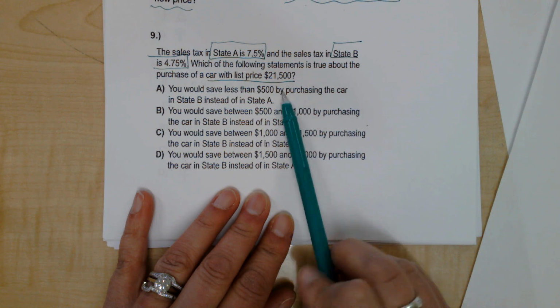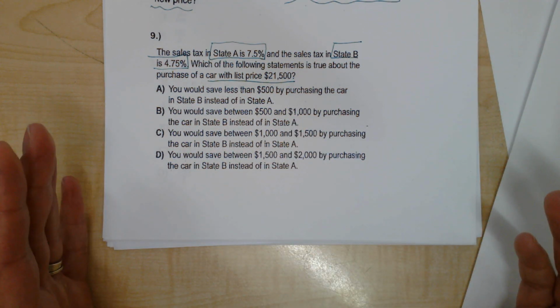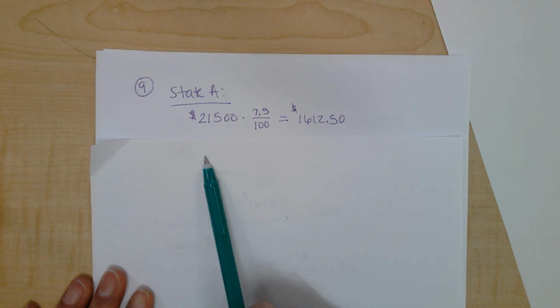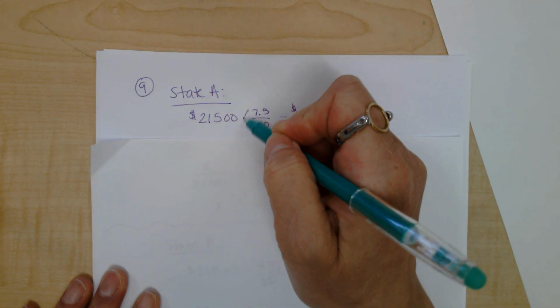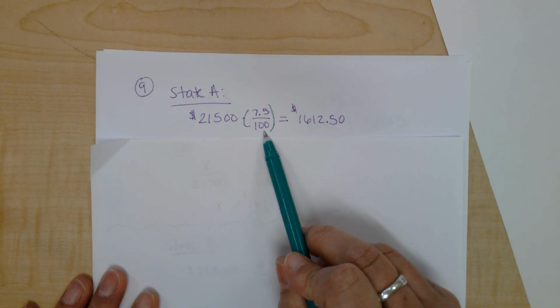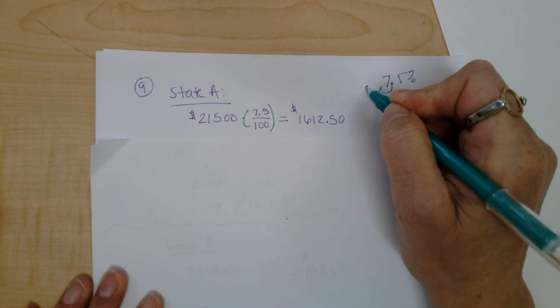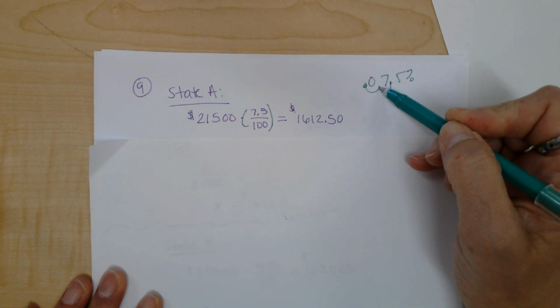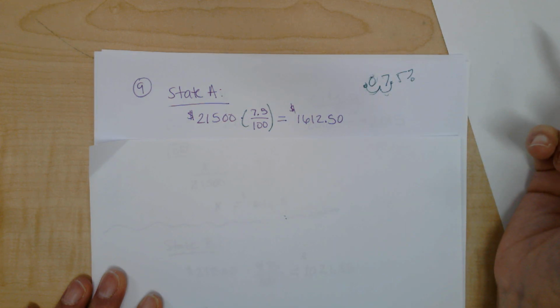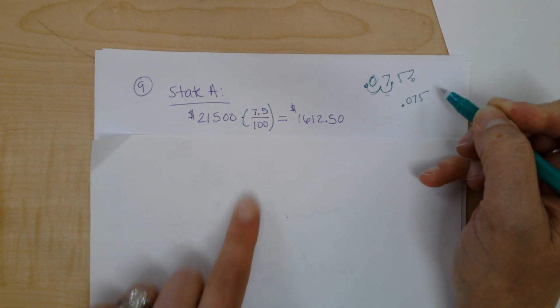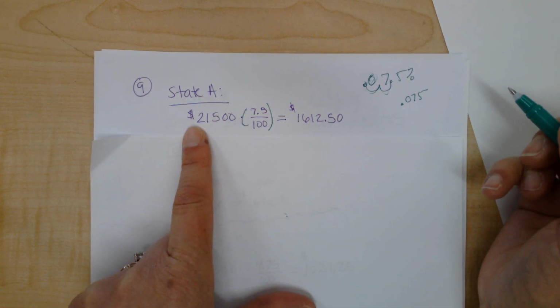We have a lot of choices. Before I even read the choices, I'm just going to see how much tax we are going to pay on $21,500. So let's see that first. So we have state A, 21,500, and this is times the percent. I have to take the percent out of 100. We have to change that to a decimal. Again, if you wanted to move it over, you are moving it once, you're moving it twice, and remember you have to put your 0 in because now you have a placeholder there. So it would be 0.075, which is the same thing as dividing it by 100. We have to multiply that.